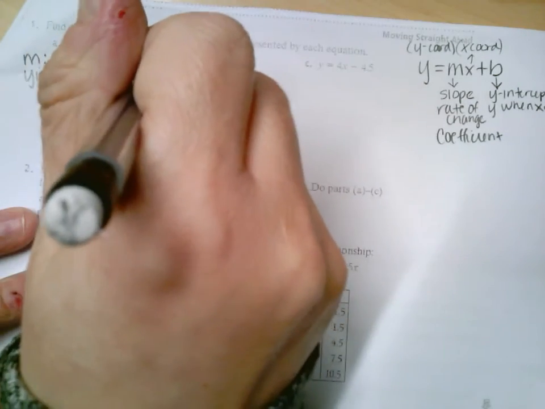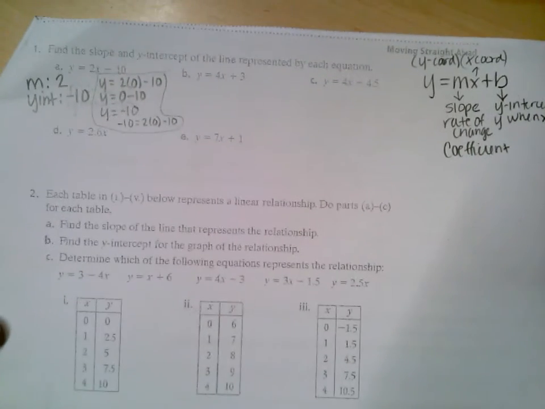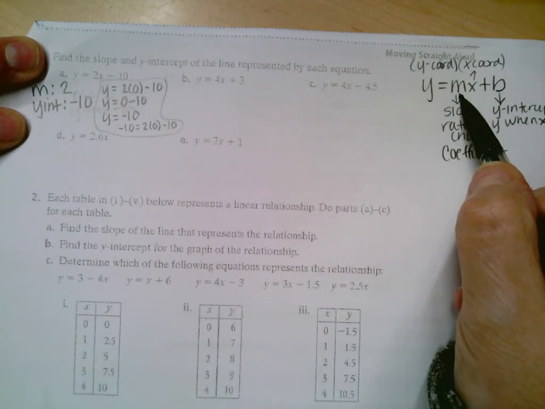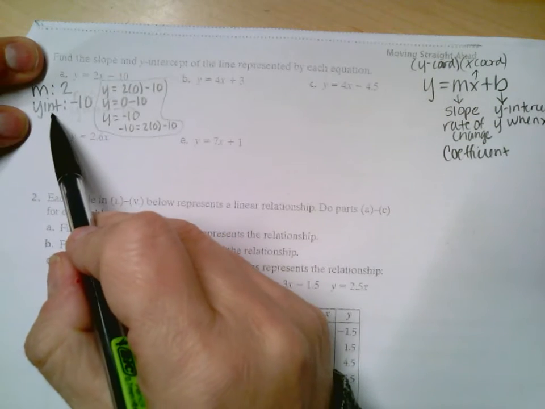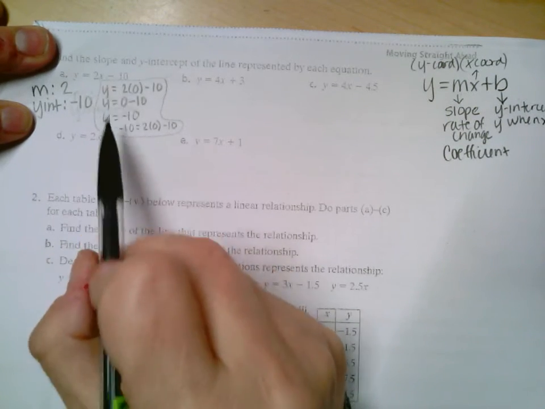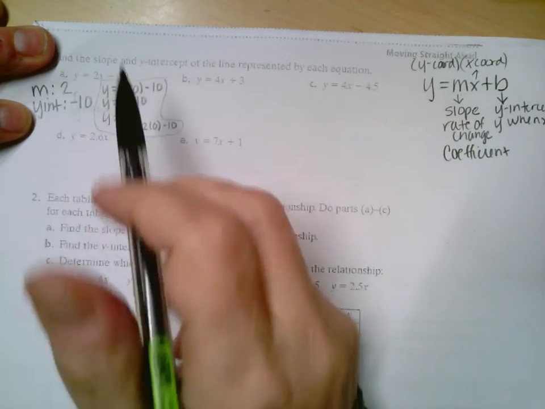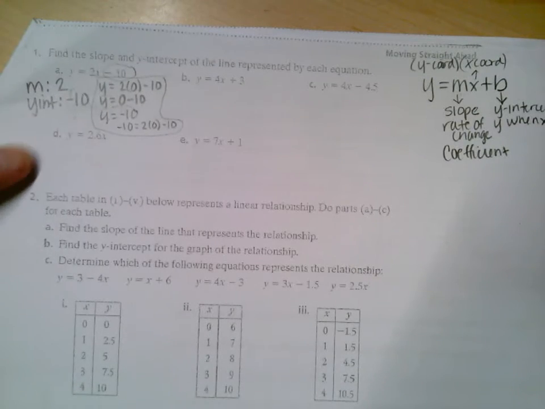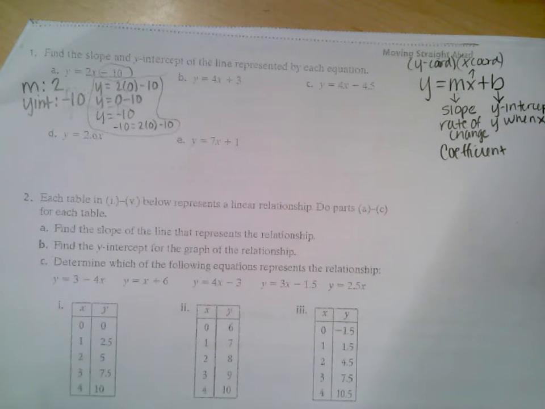Do you have to do all of this little itty bitty piece over here? No, you don't. All you have to know for these problems is that your slope is your coefficient, or what you multiply x by, or your rate of change. And then your y-intercept is what y is when x is 0. It's your b. And I think all of these, yep, all of these are in slope-intercept form. So that should be relatively easy for you to find.